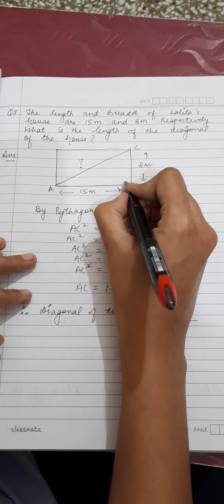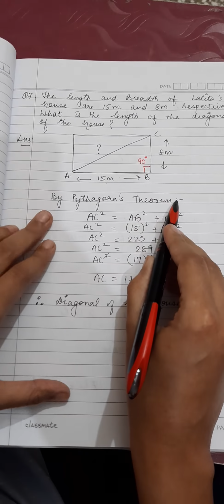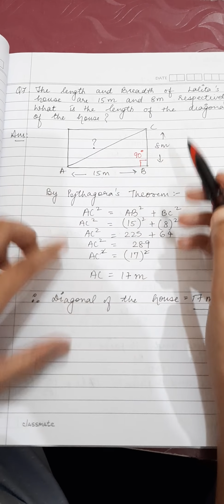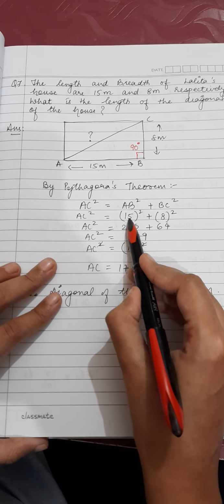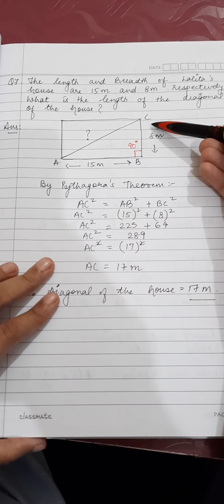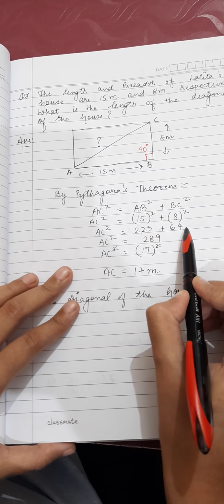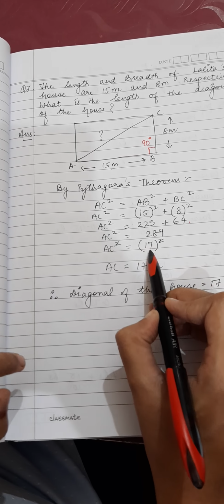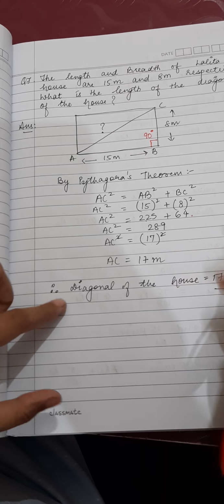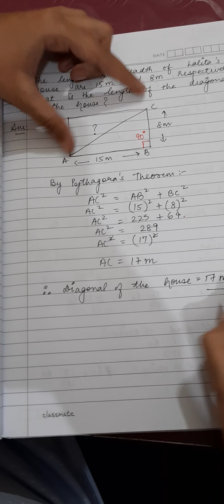So again, you can see 90 degrees is forming. So you are going to apply the Pythagoras theorem here. AC square is equal to AB square plus BC square. AB is 15, you are going to write the square. BC means 8, whole square. 15 square is 225 plus 64. Add it. You will get 289, which is the square of 17. Cancel the powers and this will come. So this means AC, that means the diagonal of the house is going to be 17 meters.